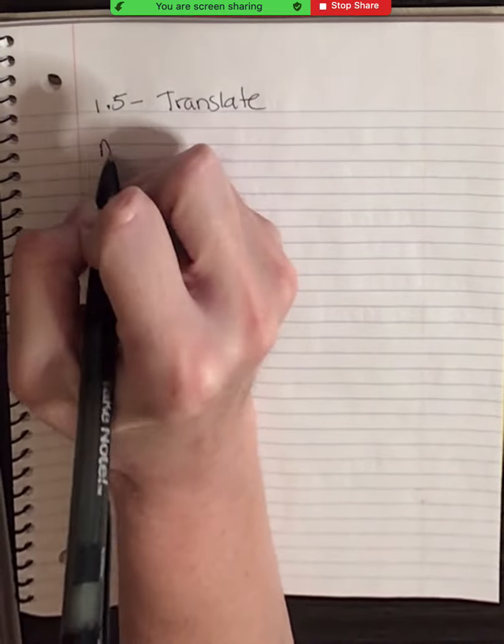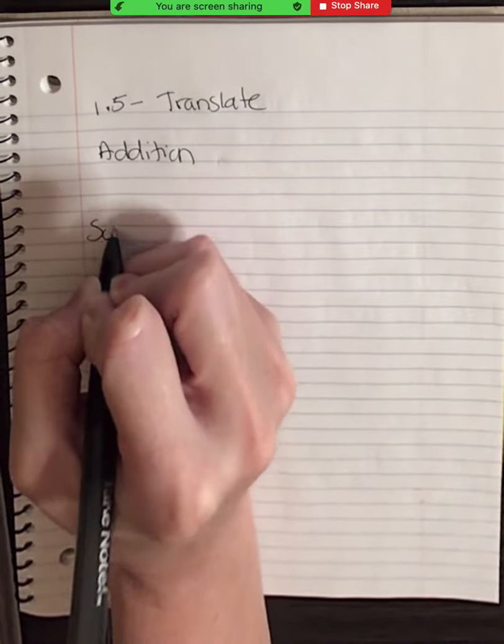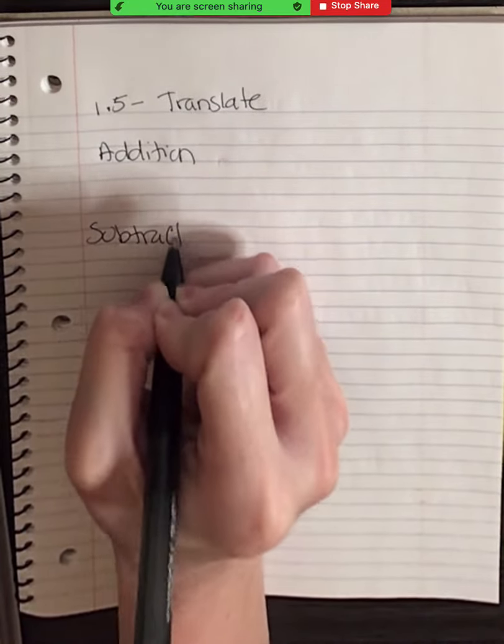So in 1.5, chapter 1 is dealing with addition and subtraction. So we're looking to translate addition and subtraction. So we're looking for keywords.